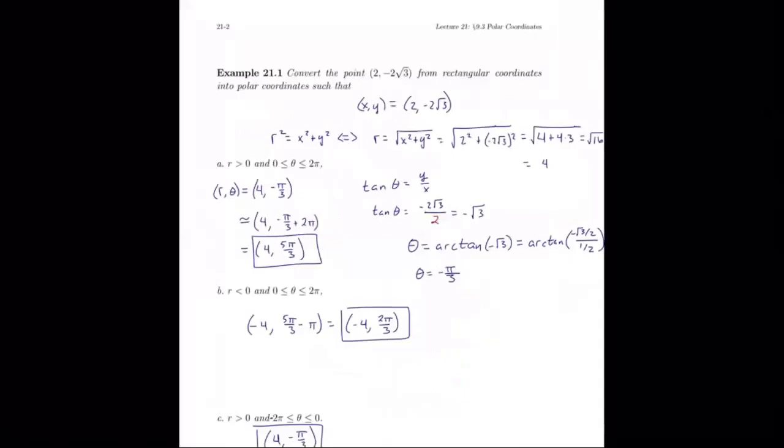Now, let's work with one of these points. They ask us to convert the point 2, -2 root 3 from rectangular coordinates into polar coordinates. And then they want multiple cases here, such that in each of these cases we have a different condition to satisfy. So xy is 2, -2 root 3. So we have an x value of 2, a y value of -2 root 3.